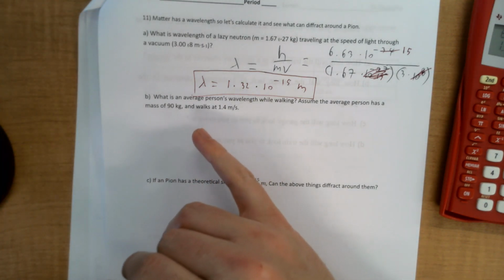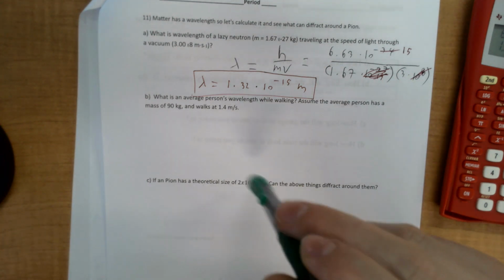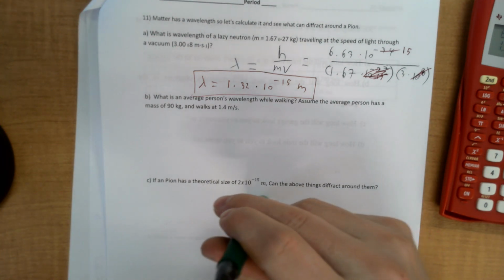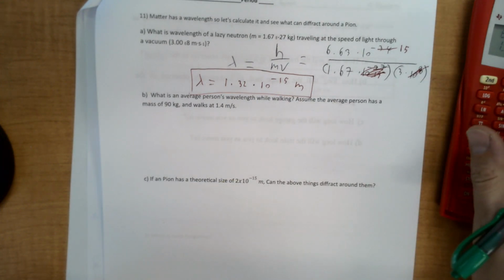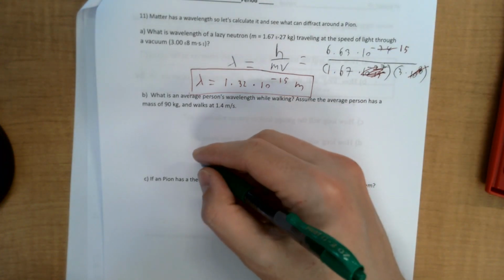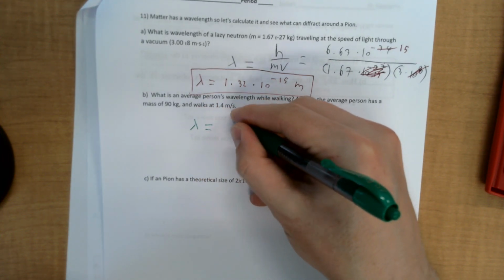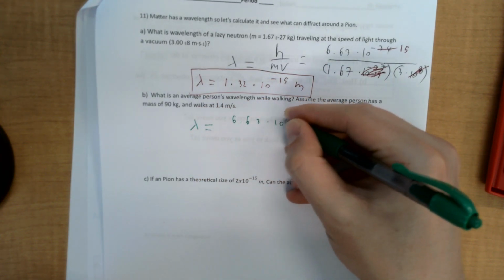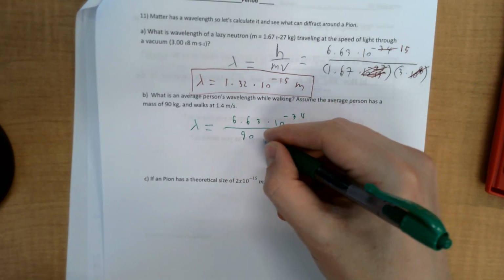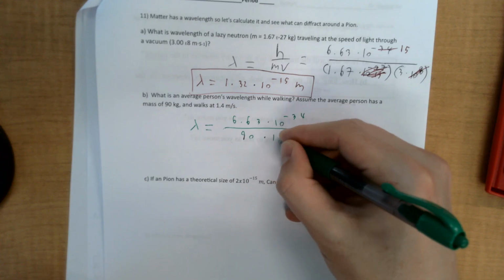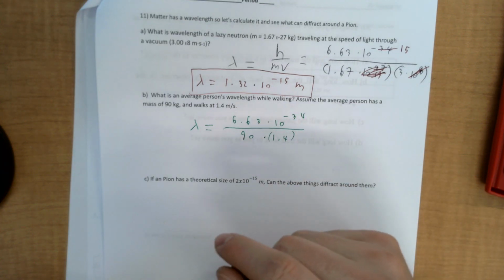Second question asked, if an average person, what is the average person's wavelength while they are walking? Assume the average person has a mass of 90 kilograms and walks 1.4 meters per second. That's a much more brutal question to calculate, but so their wavelength is equal to 6.63 times 10 to the negative 34 divided by 90 times 1.4. Figure this is madness.